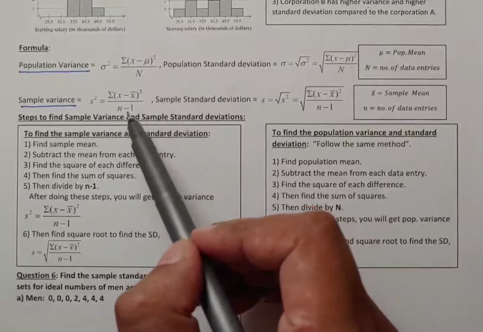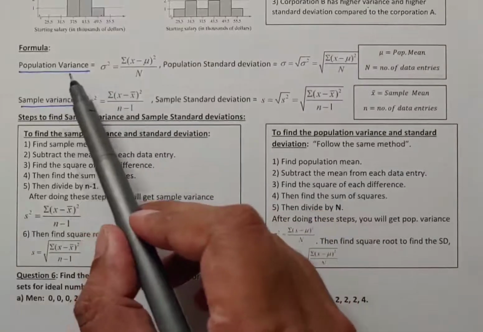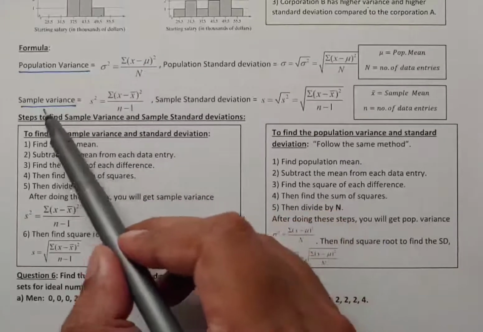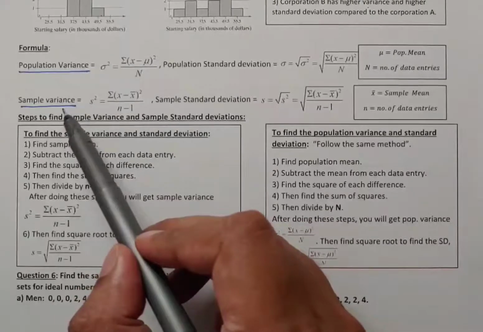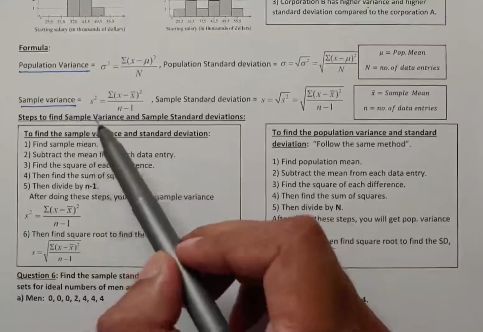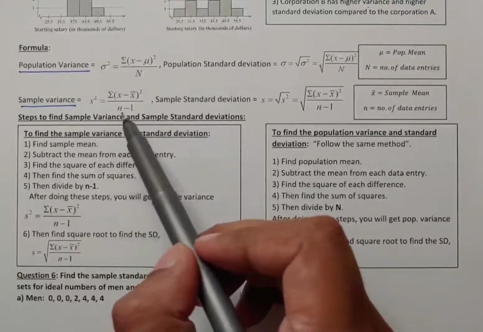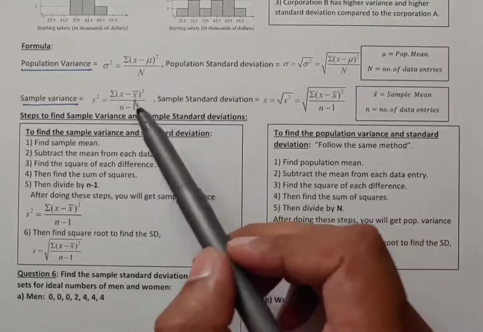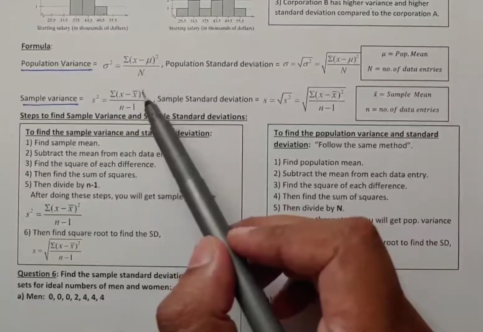If you find the population variance, you divide by the total number of data items. If you find the sample variance, you divide by n minus 1, one less than the total number of data. That is the rule.